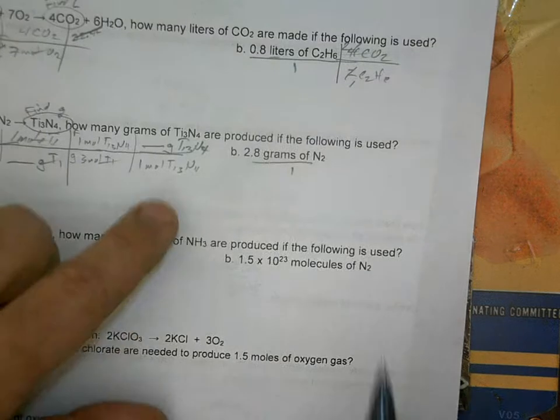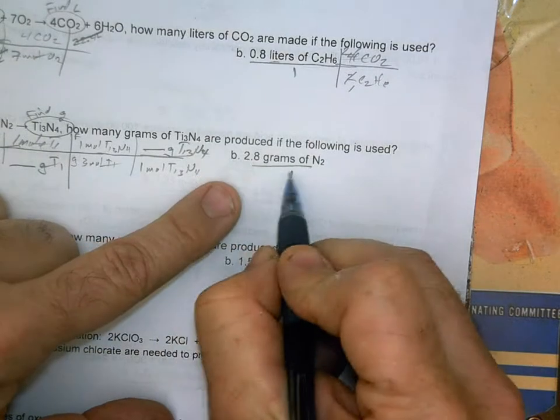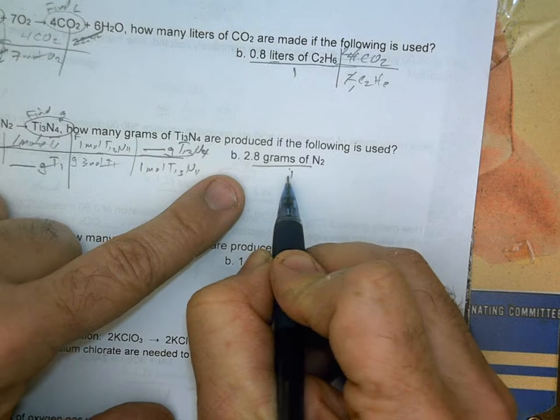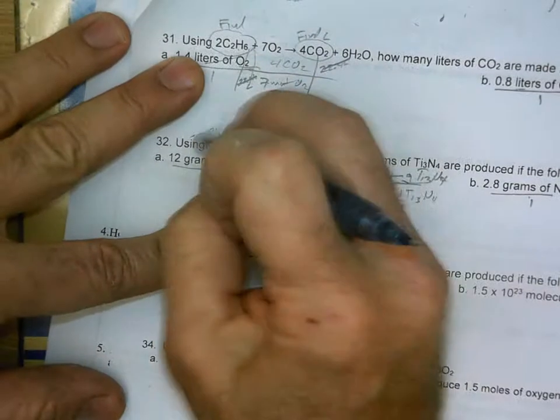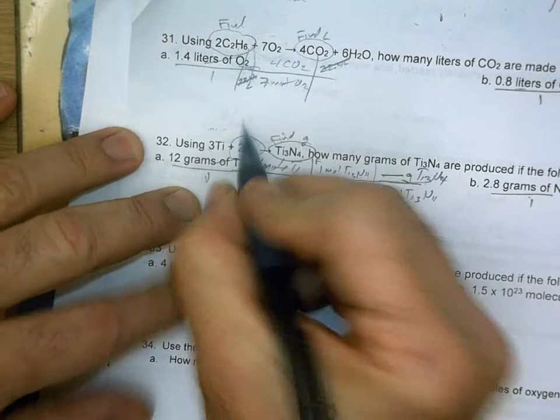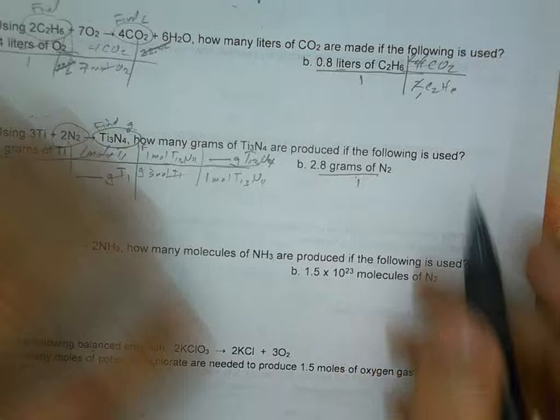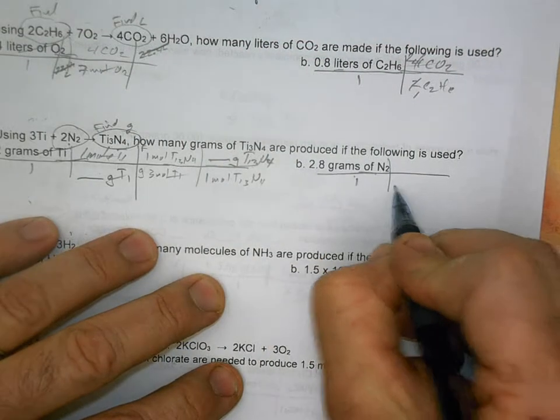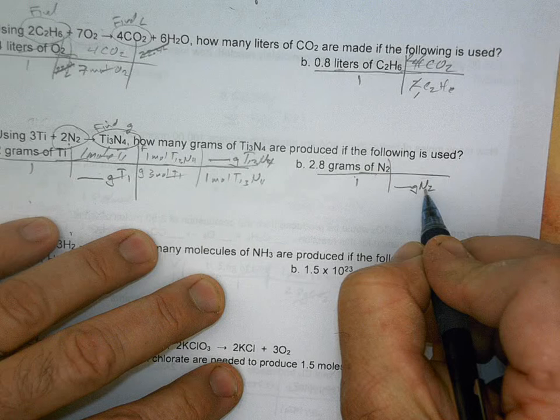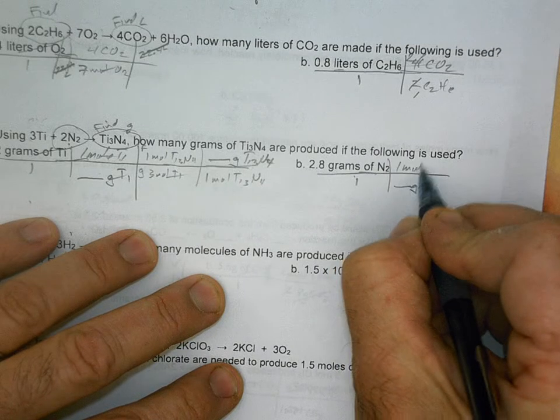And on this problem over here, we've got the same kind of thing. We're starting with grams of N2 this time. So the only major difference besides doing the molar mass is you'll have to divide by the molar mass, grams of N2. Now be careful, there's 2 of them. That will be 1 mole of N2.